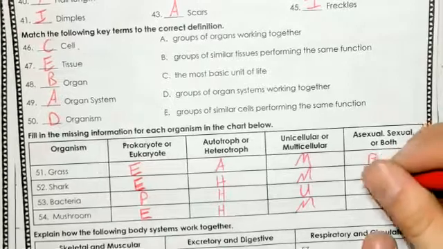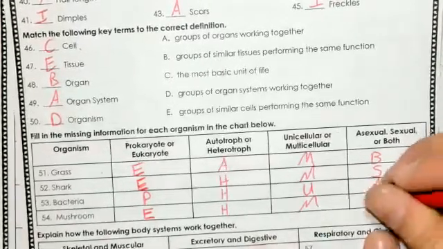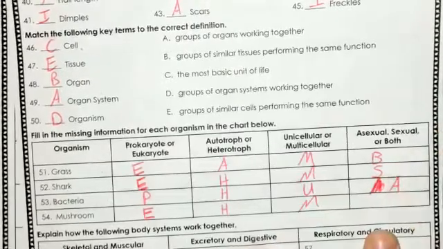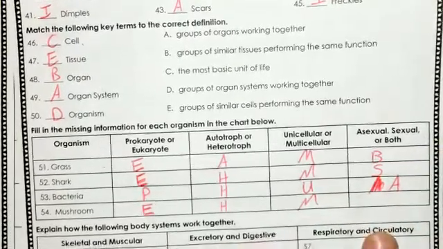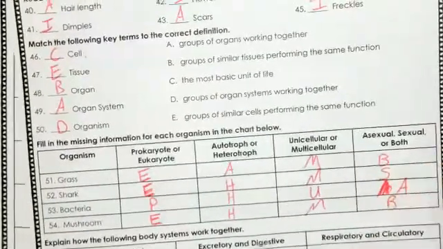Grass can be both asexual and sexual. Sharks have to find a mate, so they're sexual. Bacteria does not have to find a mate. It can split itself, so it's asexual. And mushrooms can either reproduce with a mate or reproduce asexually. They're both.